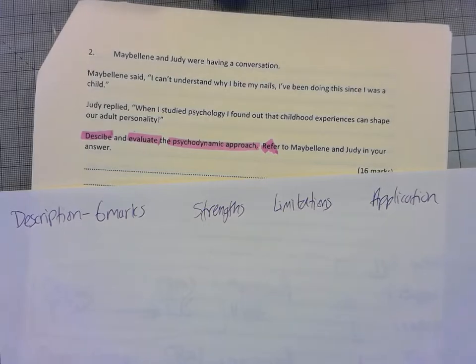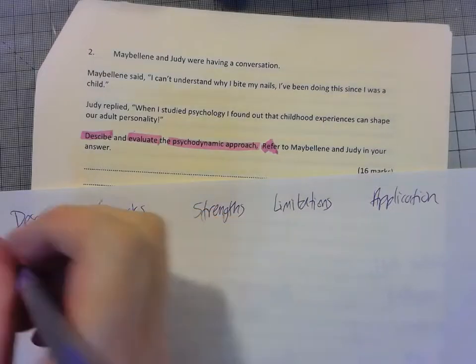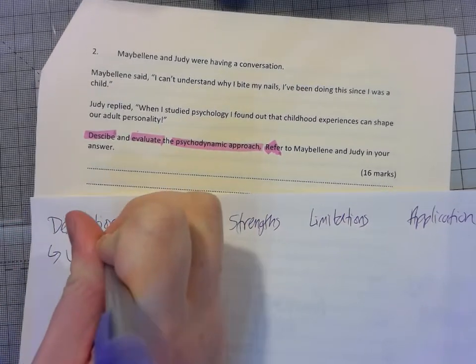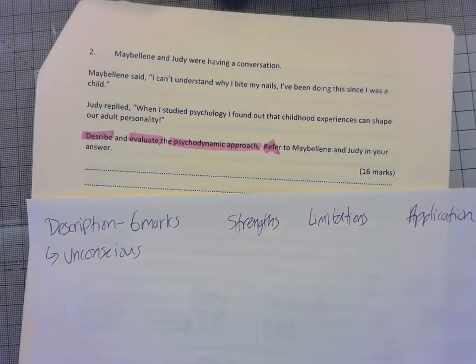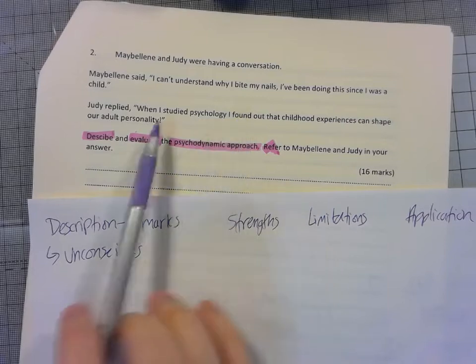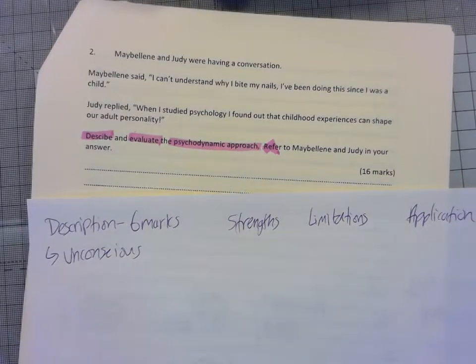So let's go into this. First off, what I'm going to do is have a think about my assumptions. The mind is like an iceberg. We've got the unconscious, the pre-conscious, and the conscious. So that's the first assumption of the psychodynamic approach. So I'm going to mention that, because actually the only thing that I'm going to really say is that the psychodynamic psychologists believe that our unconscious has a significant influence on behaviour. I'm not really going to mention the iceberg because it's not an application part here. Unconscious is key to me explaining what is being talked about by Maybelline and Judy, but the iceberg theory isn't, so I'm not going to talk about iceberg theory.